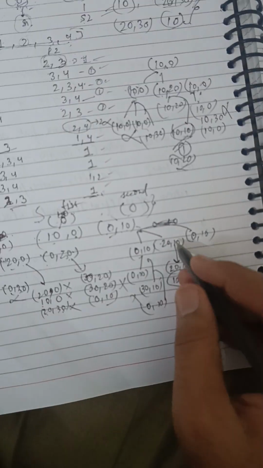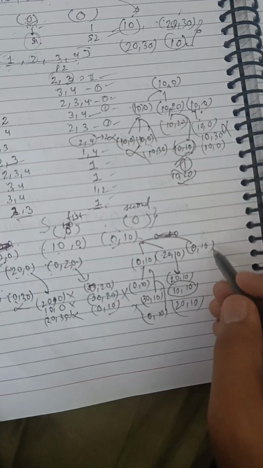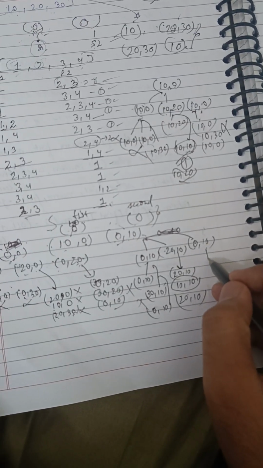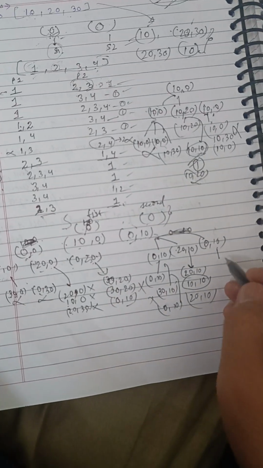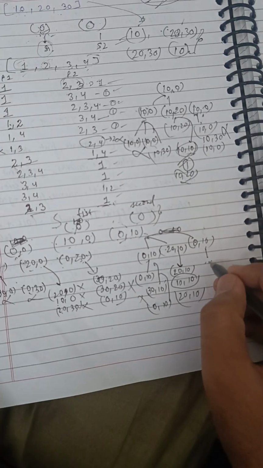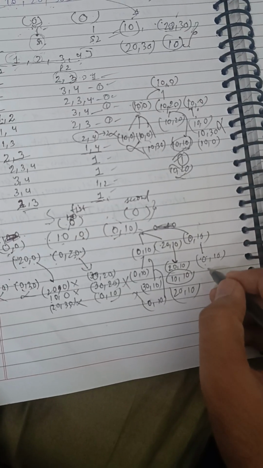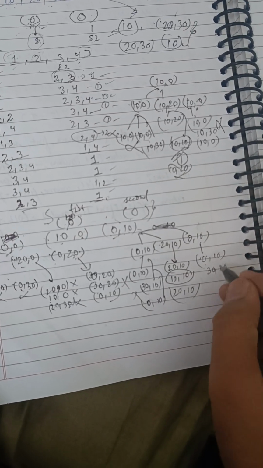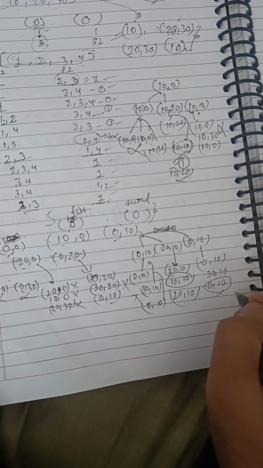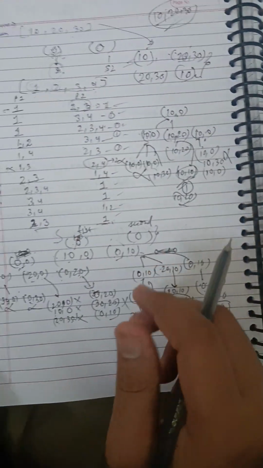Let's see forward also. What if I add 30 over the next one? Then it will be 20 comma 10. And if I didn't consider 30, it will be 0 comma 10. What if I add 30 over the left? So 30 comma 10. What if I add 30 to the right? So it will be 0 comma 10 as it is. Neither is a pair. So we got one pair here and one pair there, so the answer is 2.